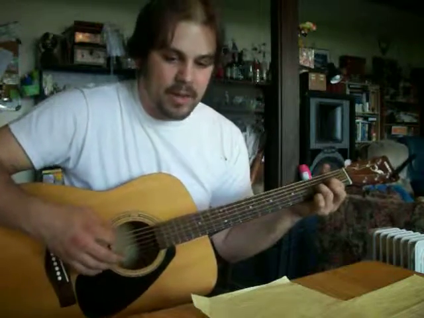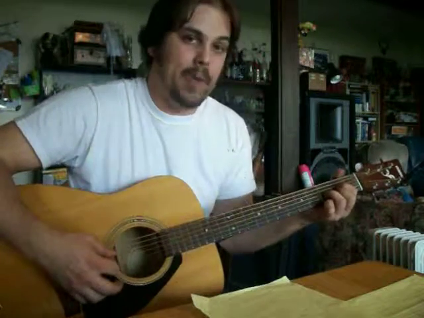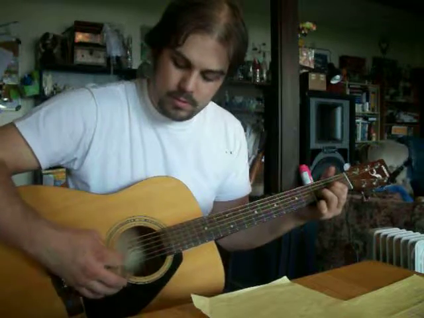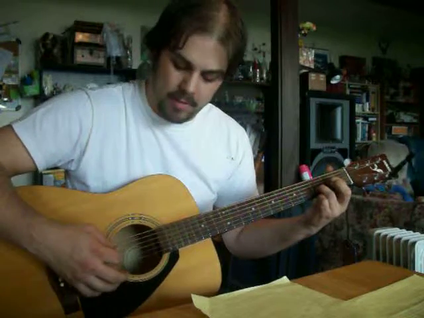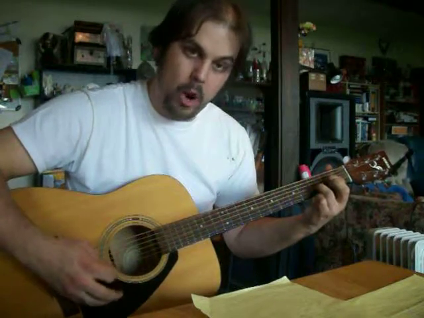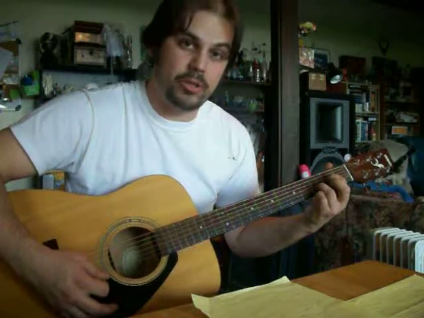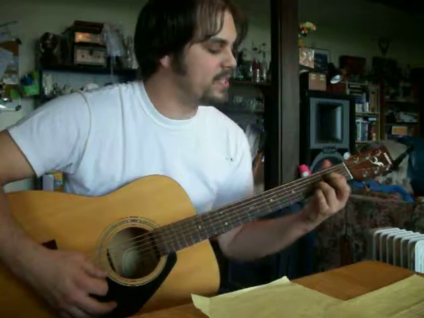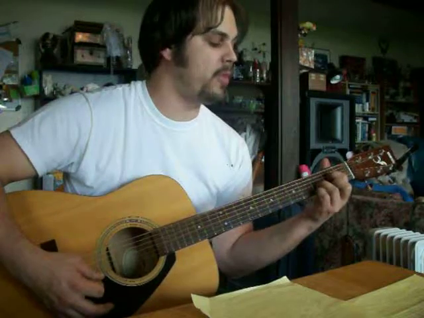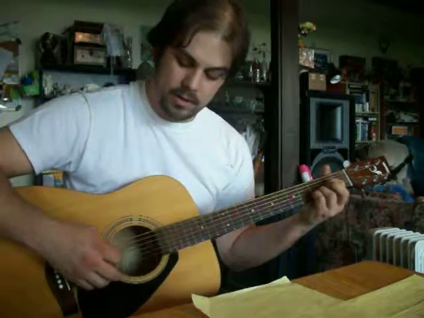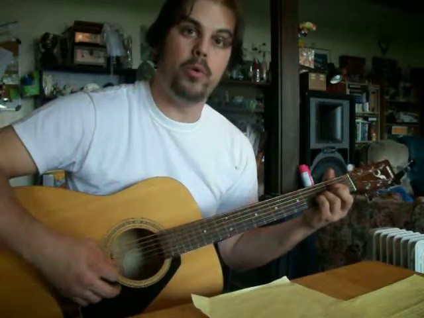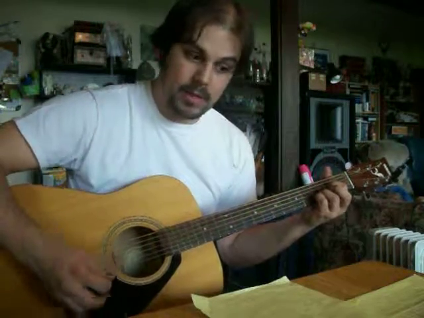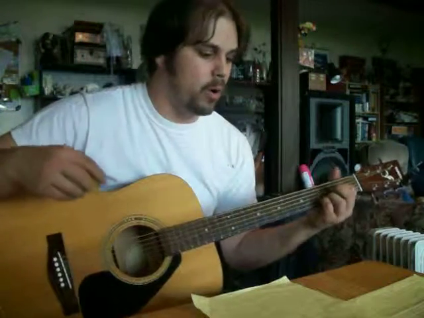A D suspended is basically played, you take your major shape and just take your middle finger off. So open, 2, 3, open. That's a D suspended 2. Now a D suspended is just throw your pinky on the 3rd fret of the high E. So you've got open on the D, 2, 3, 3. That's a D suspended. Last 3 chords.